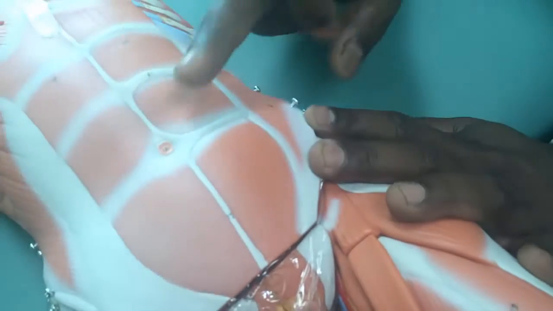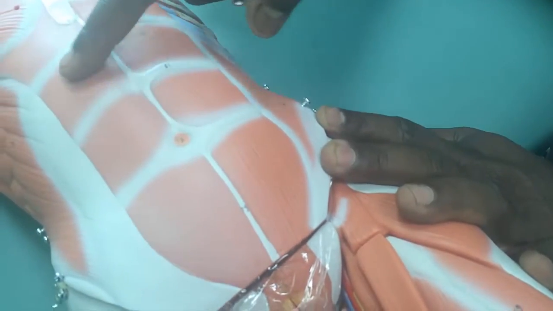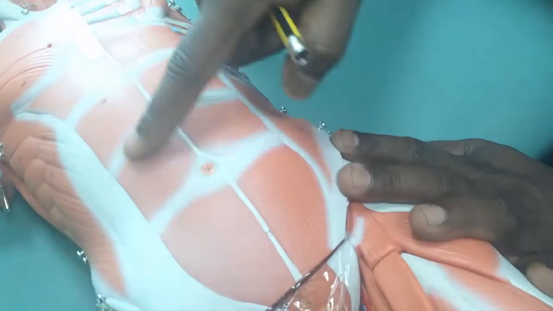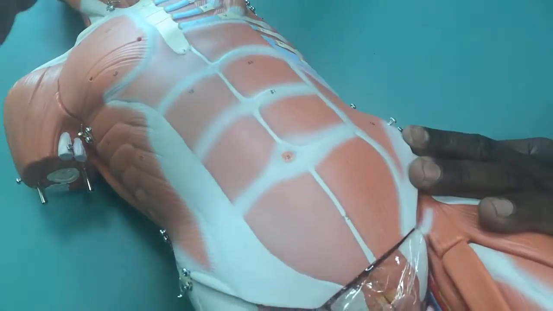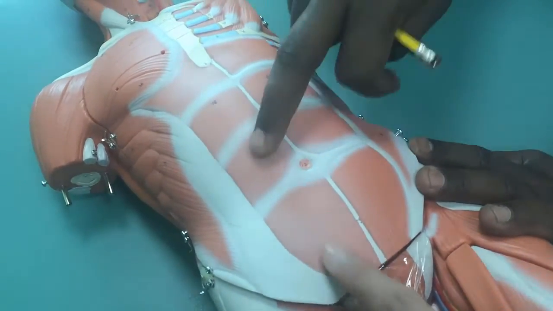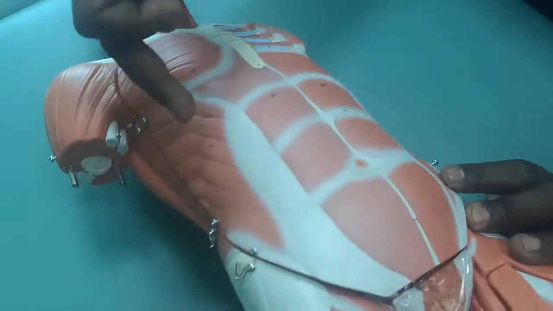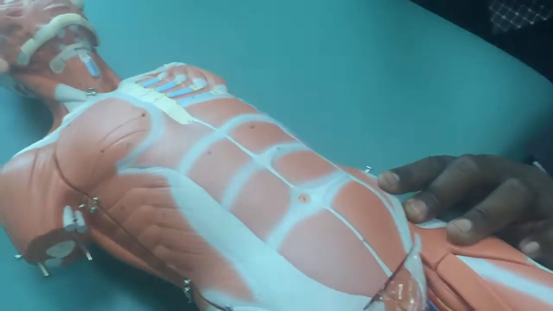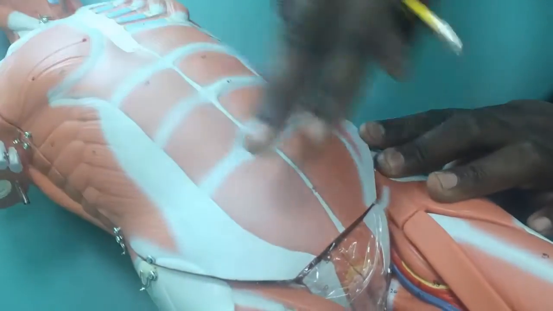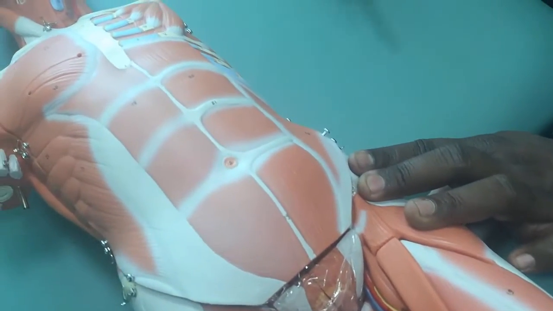It inserts into the abdominal sheath, anterior rectus sheath, or linea alba. What is sheath? If you see this clearly, can you see this is a little white? Can you see this is white and this is red? Because there is a covering on the rectus muscle. This covering. So this external oblique comes and inserts into the covering of the abdominal muscle. Rectus sheath it is called.